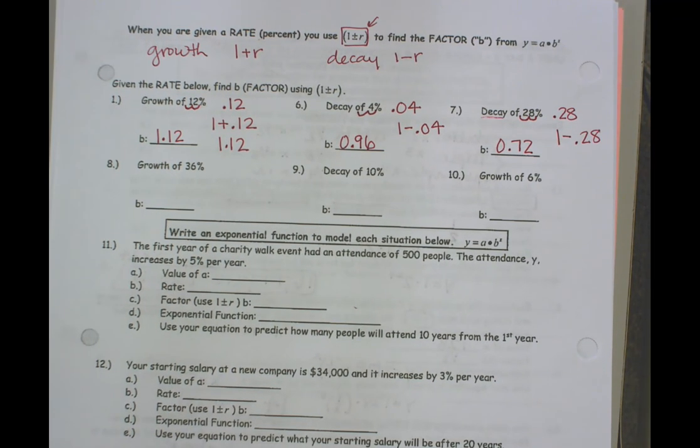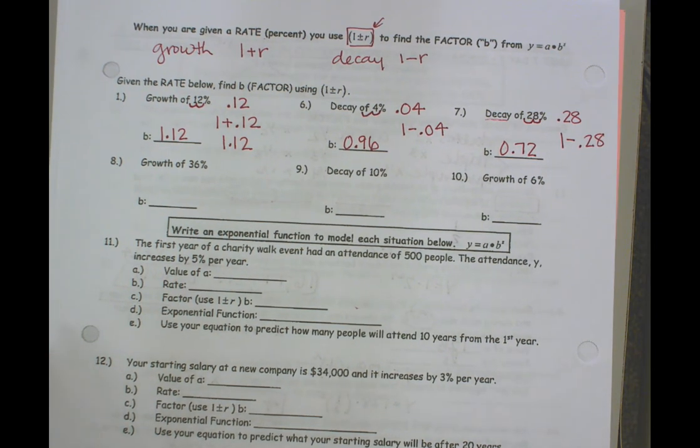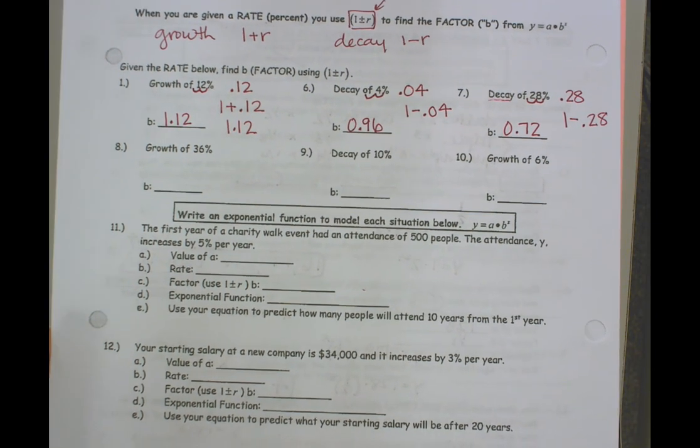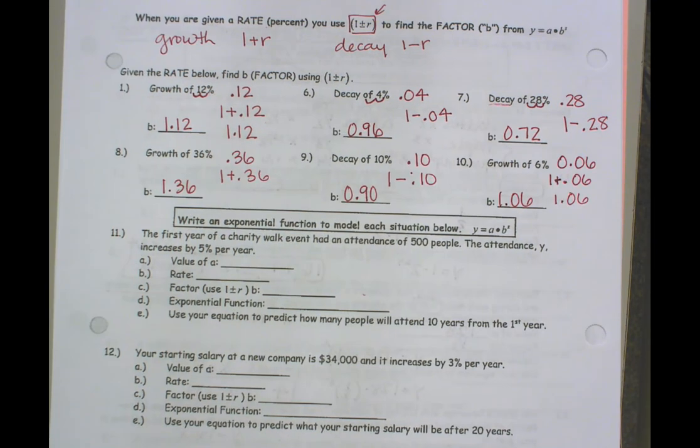So it's a little different when we're working with our percents rather than when we were working with our doubling, tripling. So go ahead and try 8 through 10 and find those b values on your own, and then I'll go over them and have you check your answer.